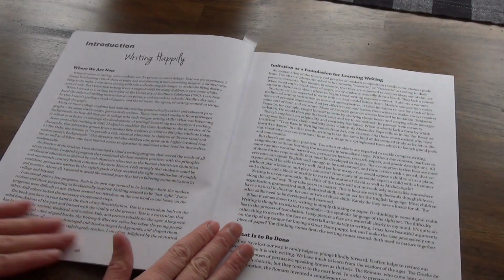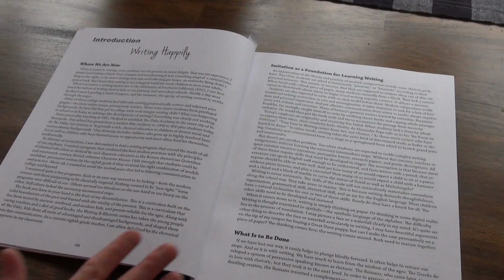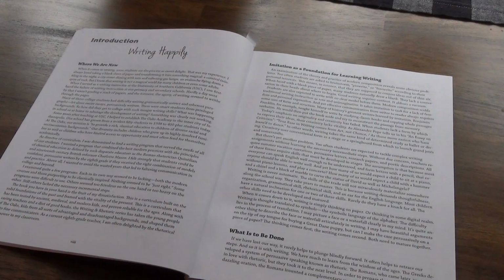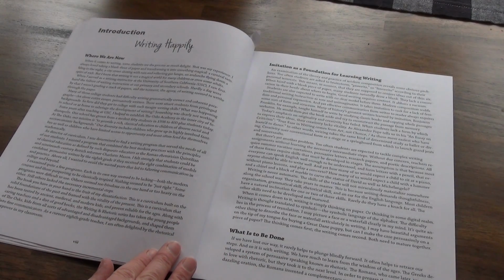I definitely see where it could be an advantage to wait until a little bit older, depending on your student and how much they write and how much they enjoy writing, things like that. So definitely take that into account.